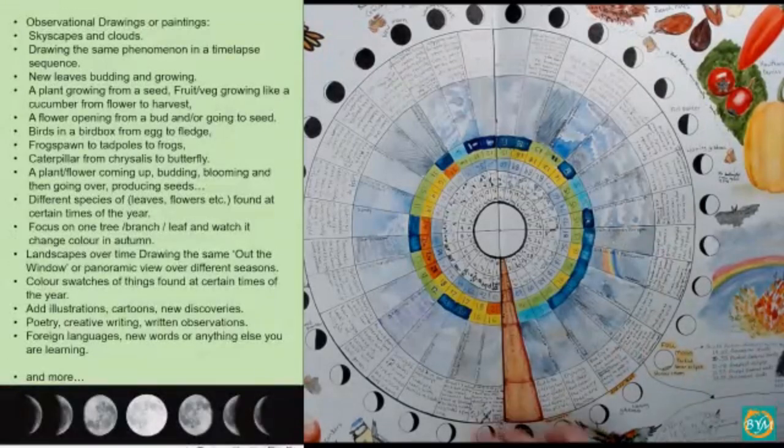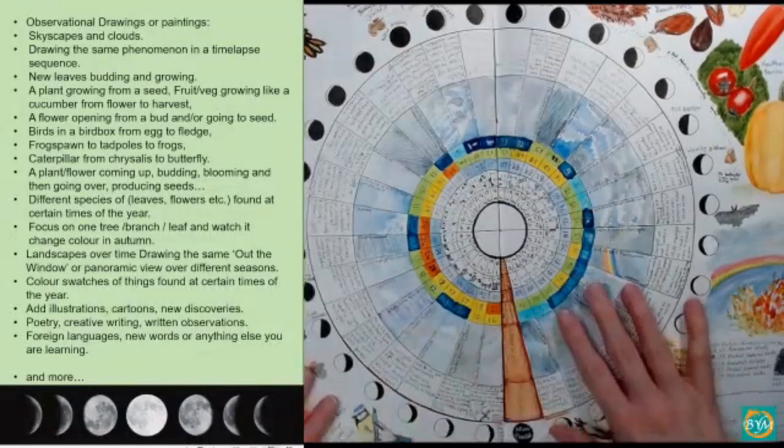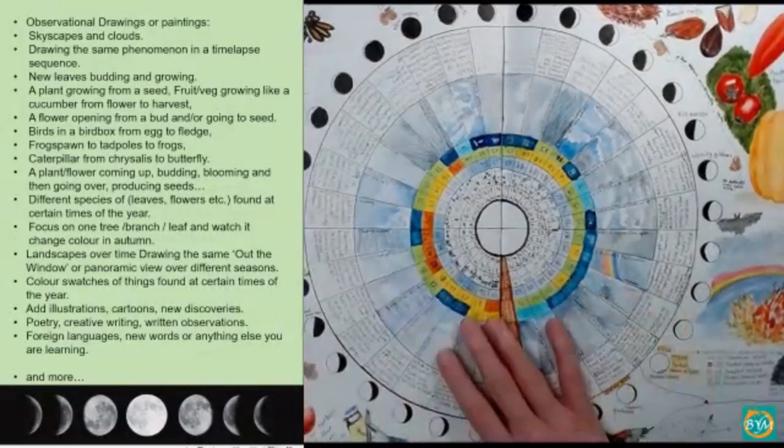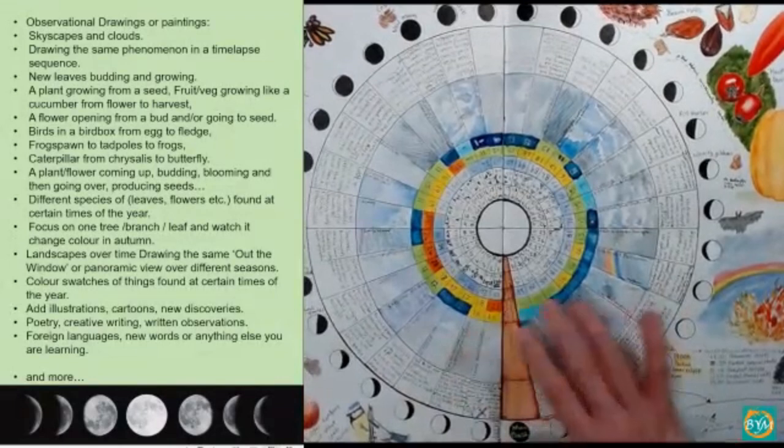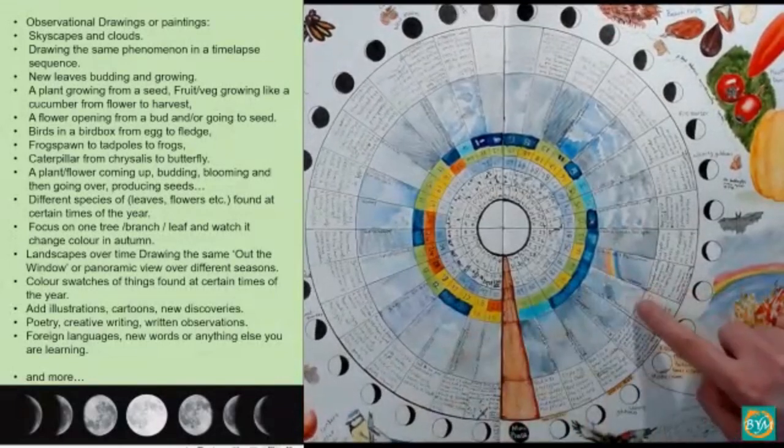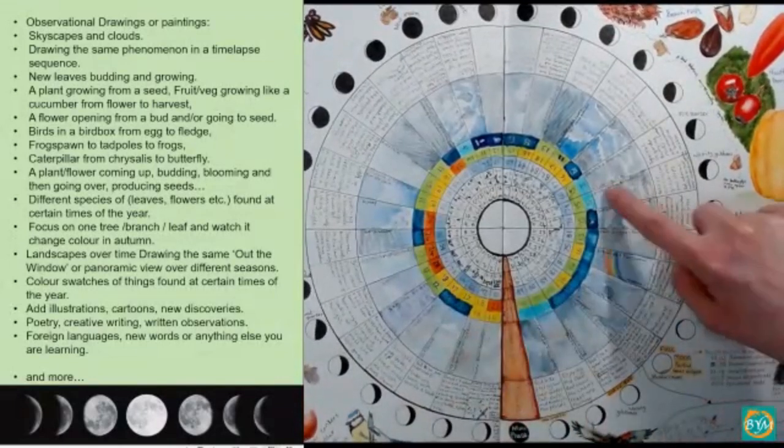Okay, so if you are wanting to include pictures, you could also think about putting in observational drawings or paintings of different things. Now, in this wheel and in the August one that I showed, I've been putting in skyscapes.